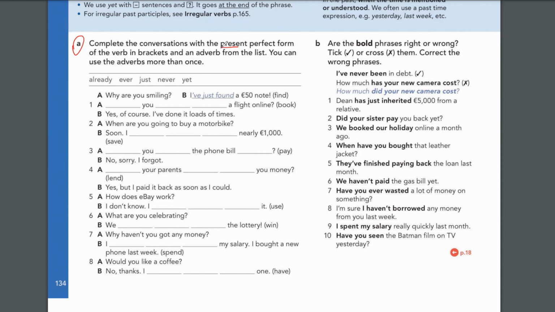We are being asked to use present perfect simple of the verb in brackets and an adverb from the list. So we are given the verbs, book, pay, learn, and then we got adverbs as well. So we need to use them in the right way.